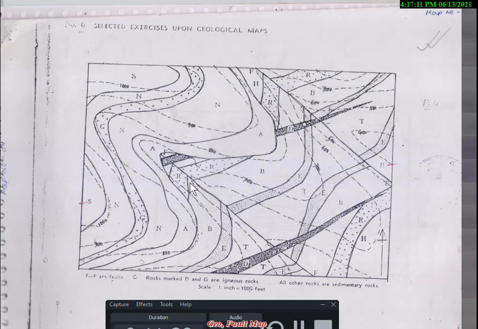Also, if you study this map, F and F, so this is a fault line. Also displacement. Look, this is the displacement area. And also F and F indicate a fault line. This is the displacement of bed, displacement of bed, displacement of bed. Along this line, all the beds are displaced. So this is a fault line.